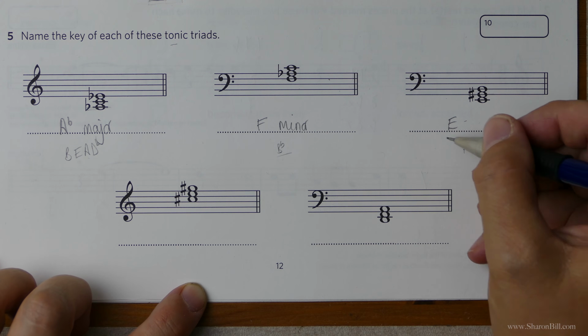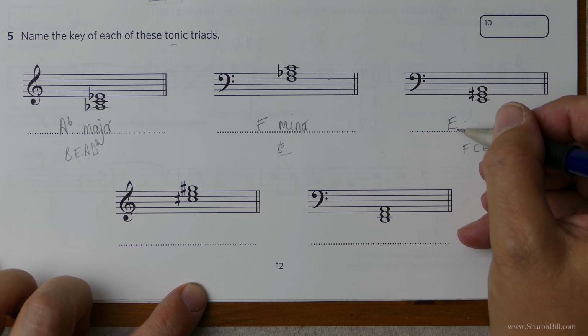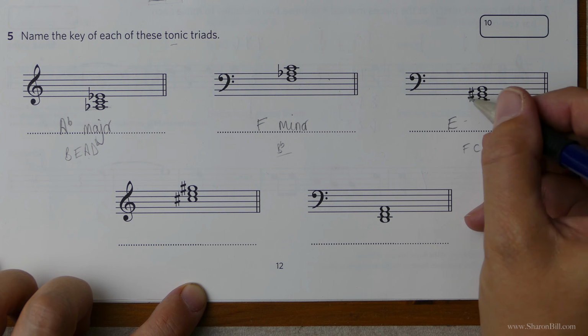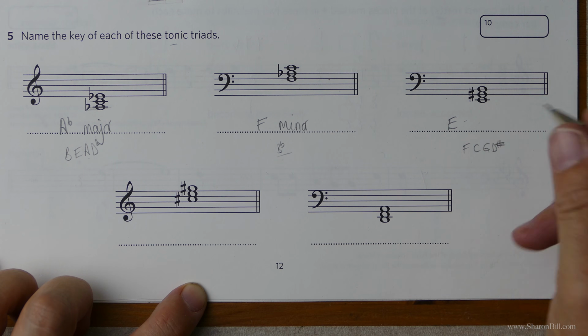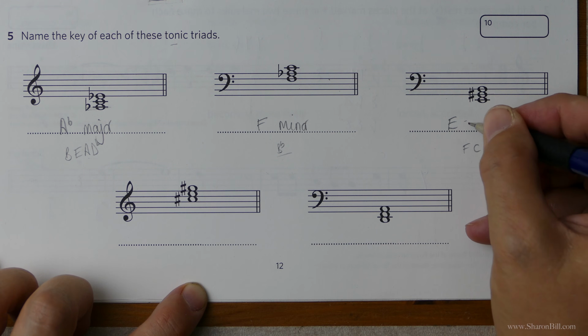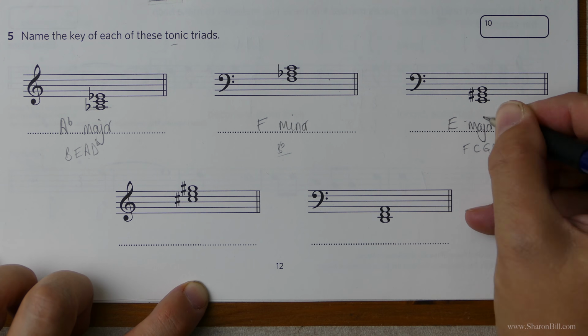E minor is related to G major, which just has F sharps, and there would be no G sharps here if it was a minor. So we know it fits in with the major key signature, so it's E major.